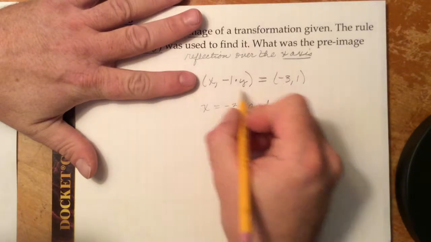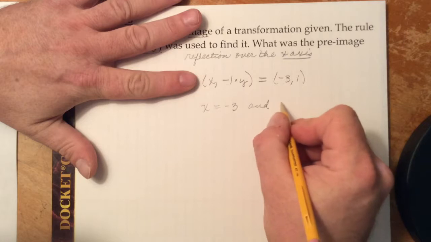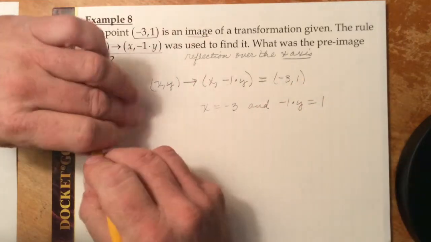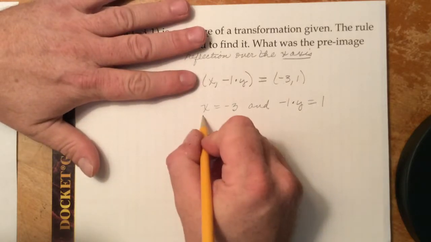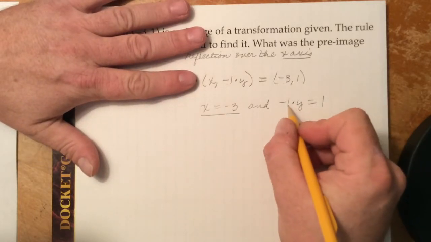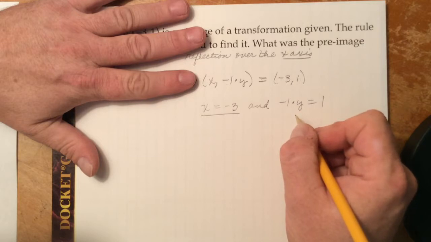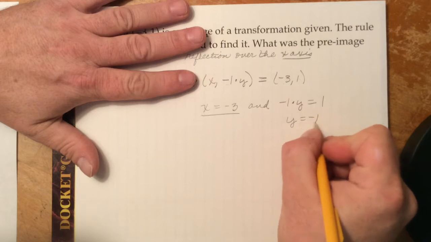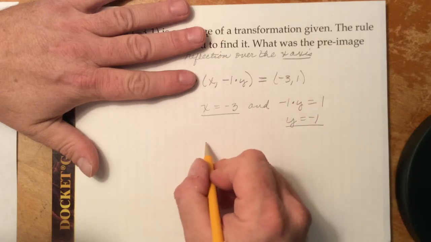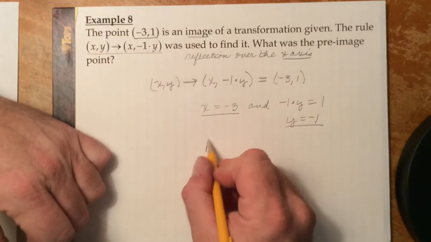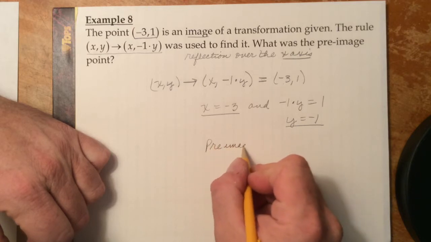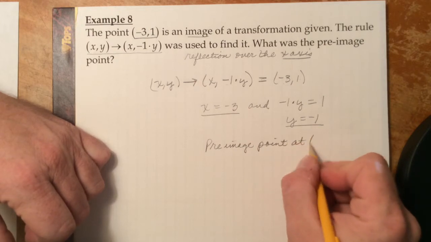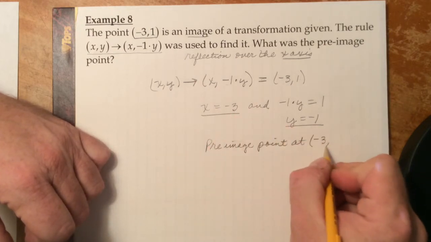And both the y coordinates set equal to each other: negative 1 times y equals 1. Solve in both cases. This one's already solved for. And then this is negative y equals 1, or simply divide both sides by negative 1, and y is negative 1. So our original point, or our pre-image point, was at (negative 3, negative 1).